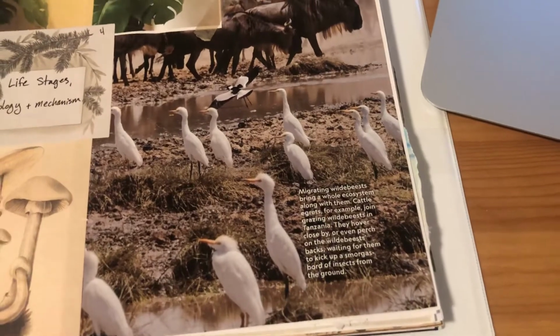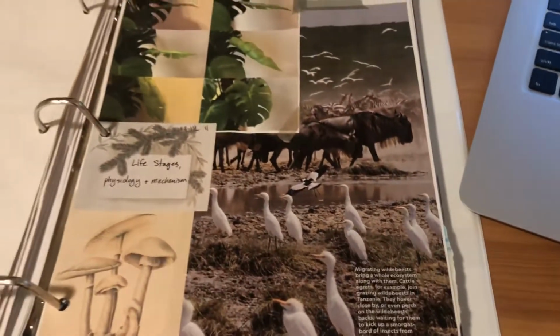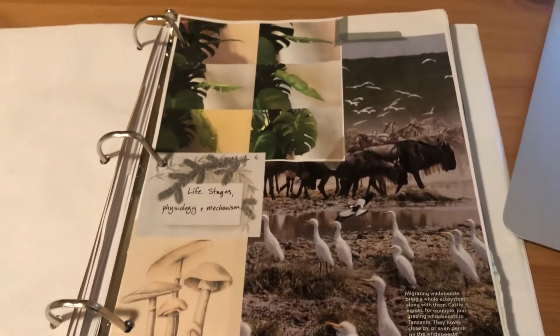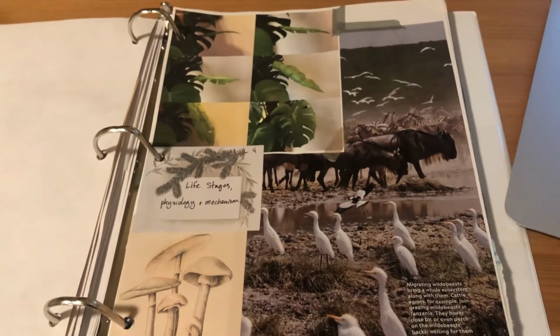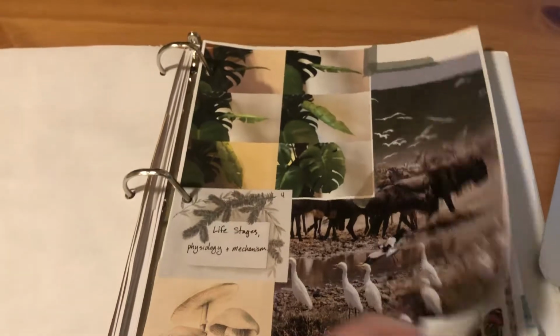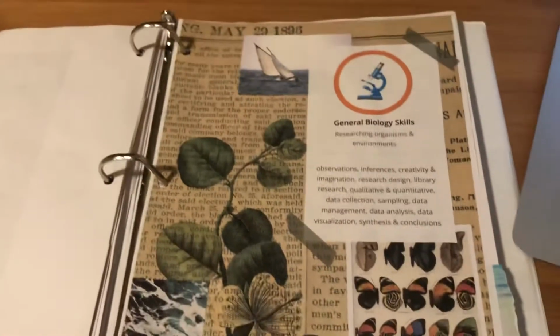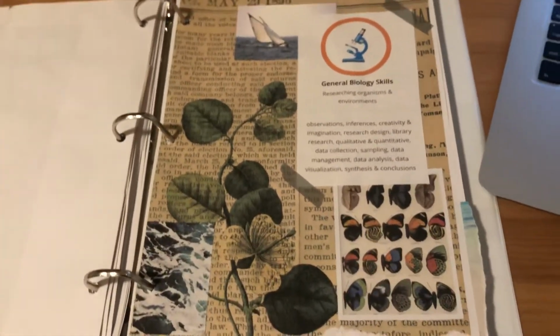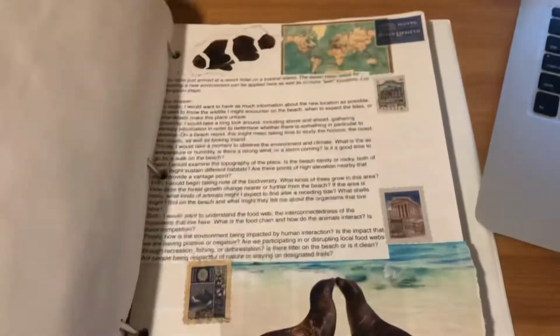And then I also have the migrating wildebeest because, again, evolutionary change, unity and diversity is so critical to understanding their migration process. So I just wanted to include that imagery as well. And then we've got general biology skills, some more great photos.